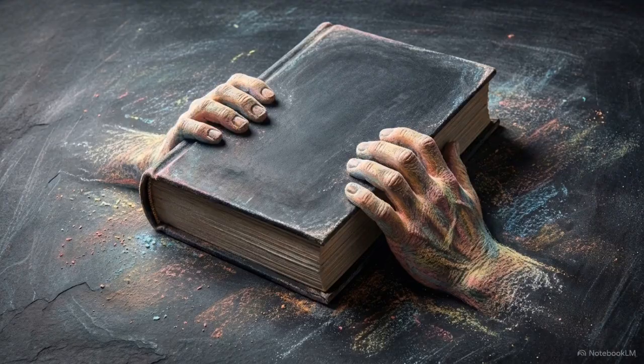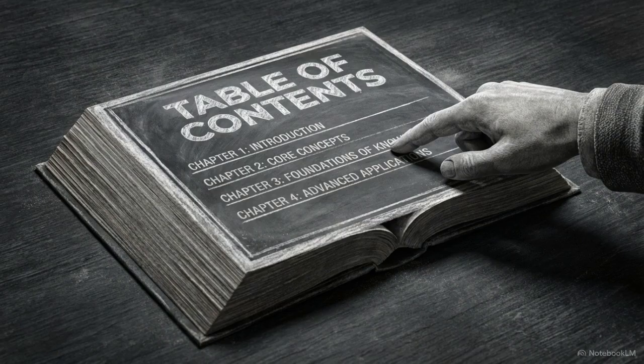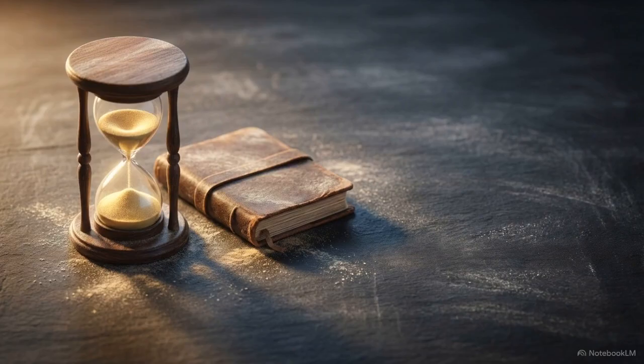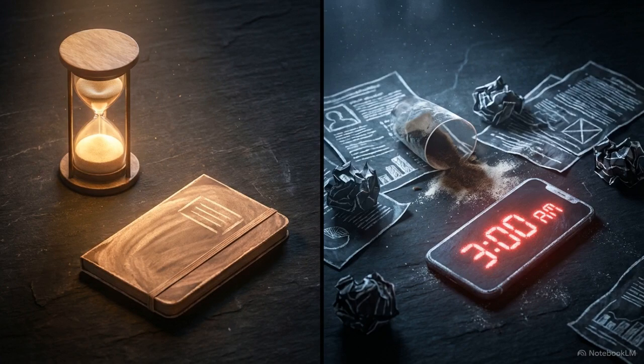Pick up your most difficult textbook today, open it to a new chapter, and begin the scanning process in Step 1. Investing one difficult hour of active learning today replaces an hour of panic the night before your exam.